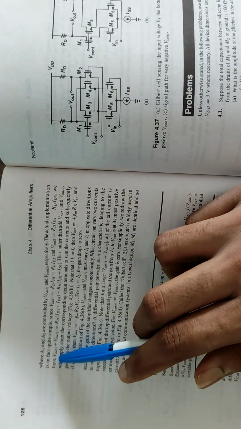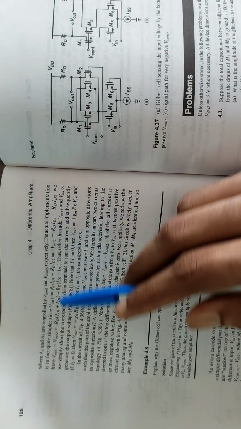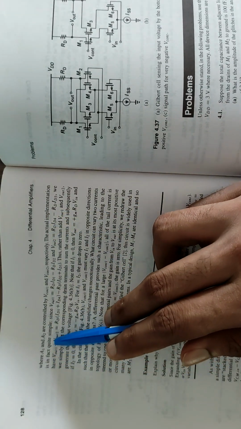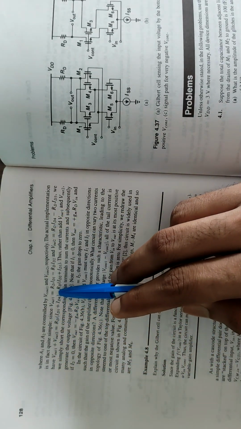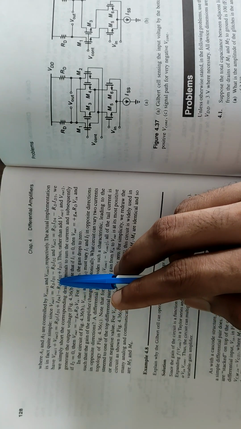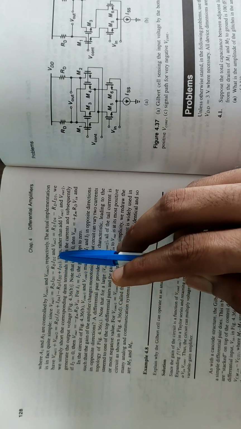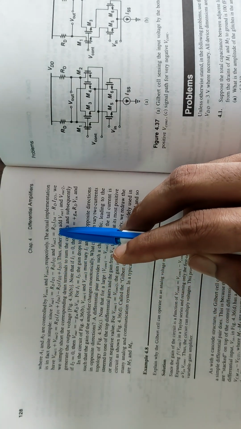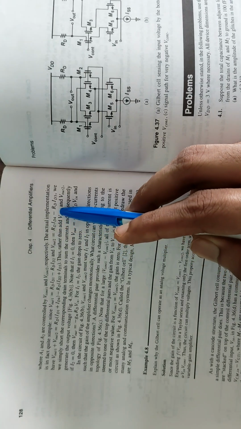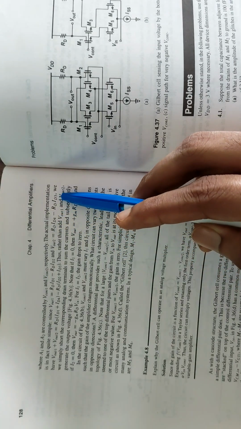The actual implementation is in fact quite simple, since V_out1 = R_D I_D1 - R_D I_D2 and V_out2 = R_D I_D4 - R_D I_D3.